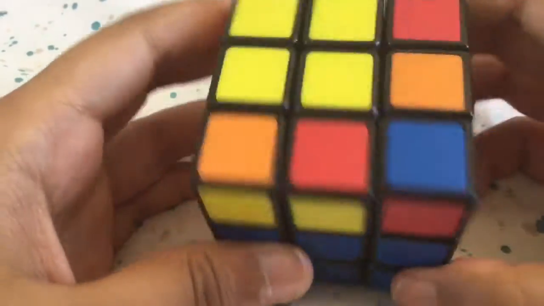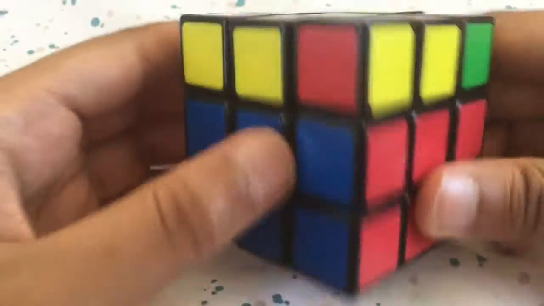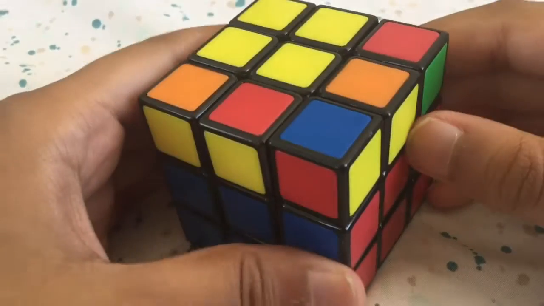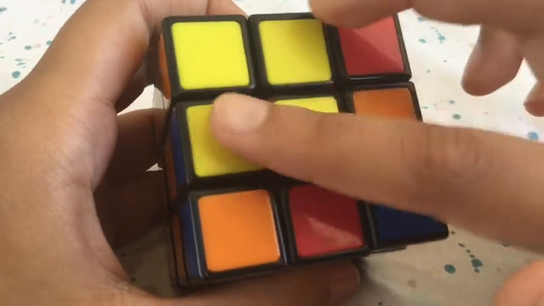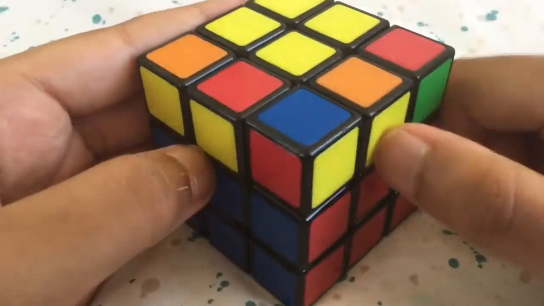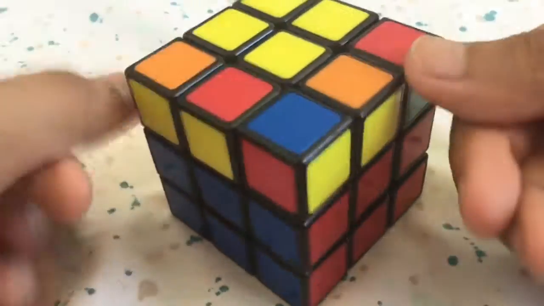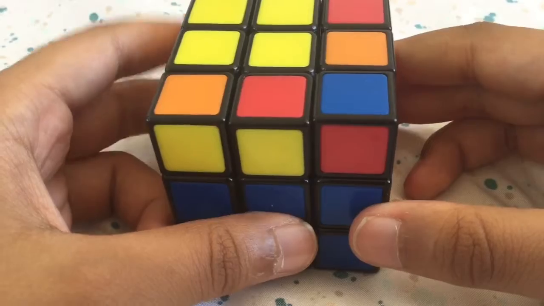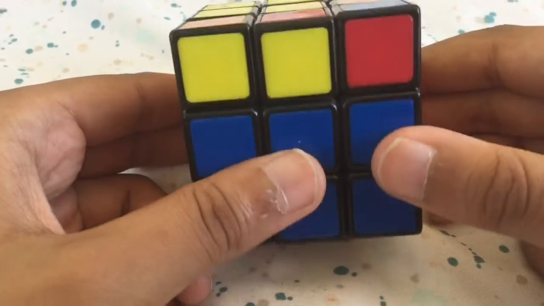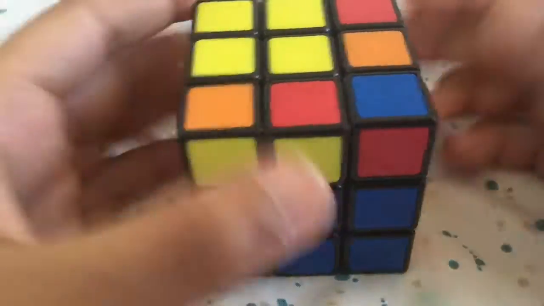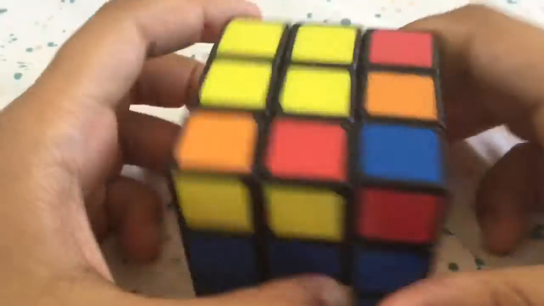Why does this work? The algorithm that I'm about to show you. Well, in all the cases when this backwards L is here, these just need to be swapped or flipped. So this algorithm does that. It just swaps it and flips it.